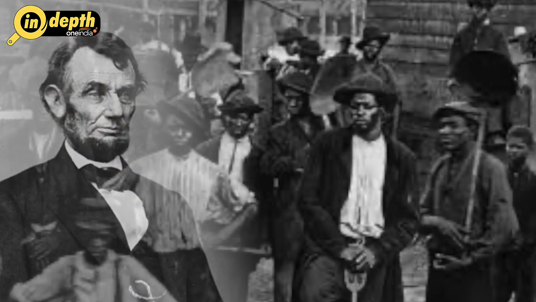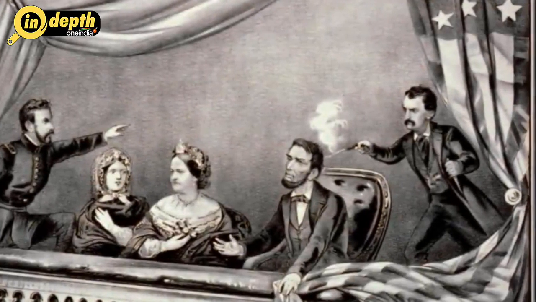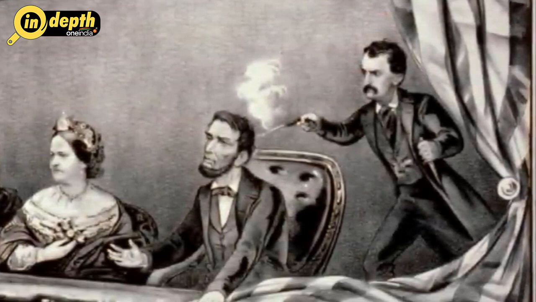It was he who gave the famous principle of democracy, that is, government of the people, by the people, and for the people. But he did not live long enough to see the fruits of his labor. He was soon assassinated by John Wilkes Booth, a Confederate sympathizer, just a few days after the Civil War had ended. And with this, a glorious chapter of US history came to an end.